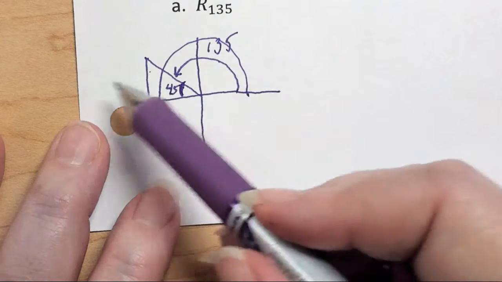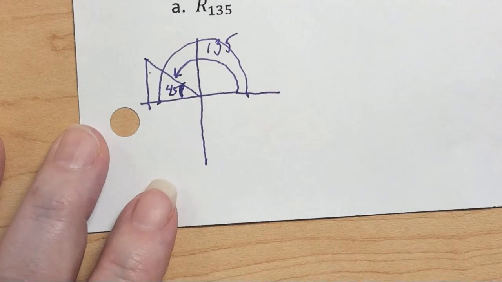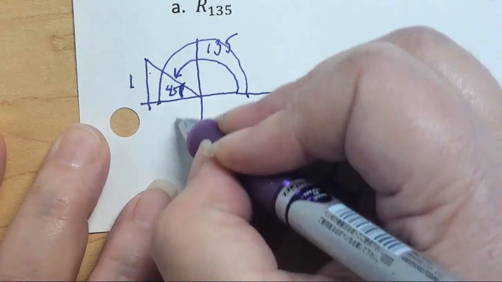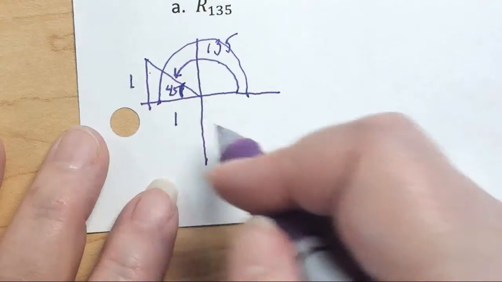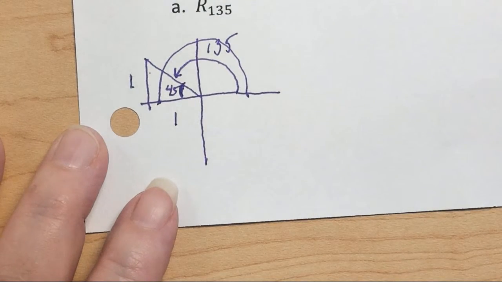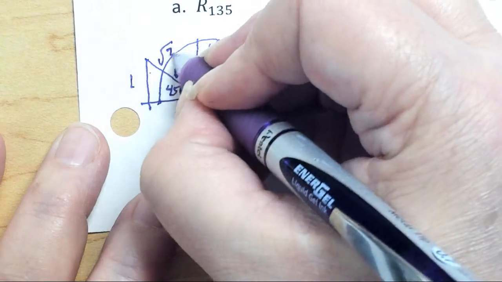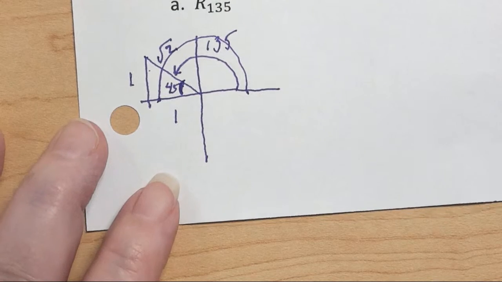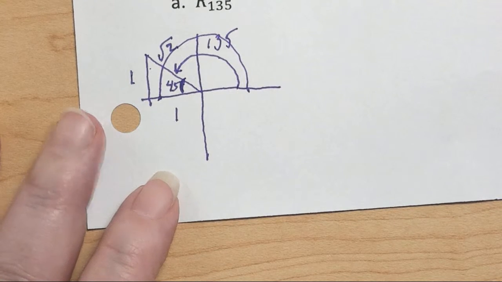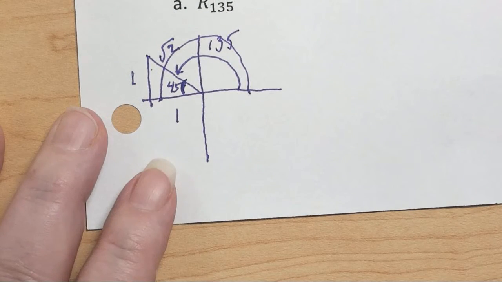What are my legs of my 45s? Ones. What is my hypotenuse? X times square root of 2. So square root of 2. We only use that x factor when we're solving it out, so when we're doing the exact values, we won't. So we have 1, 1, square root of 2.